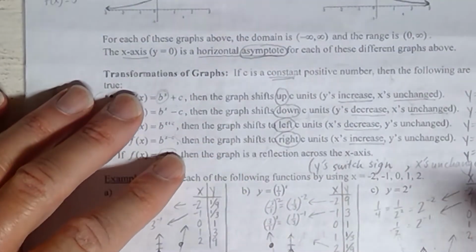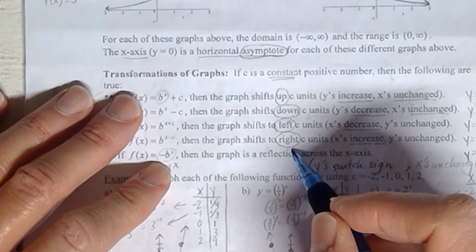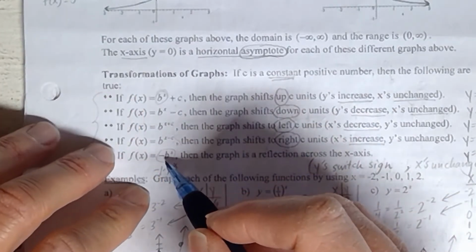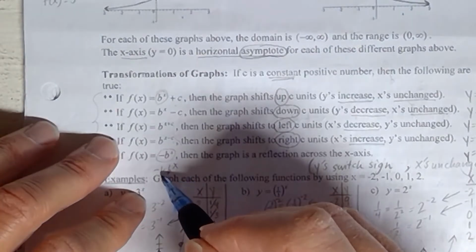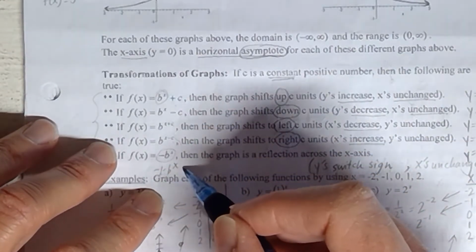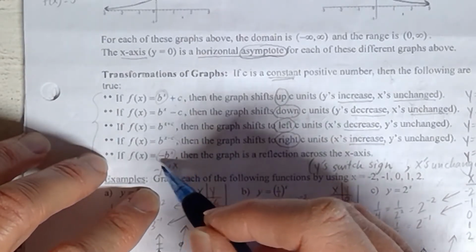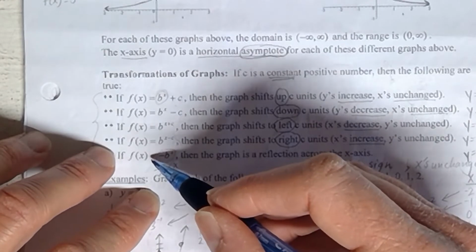It actually does the opposite thing. Plus means left, minus means right. Okay, and then this last one here, when you have a negative 1 times b to the x, or in this case, negative 1 times 2 to the x, that's what this means when the negative is at the front of the expression on that side of the equal sign.